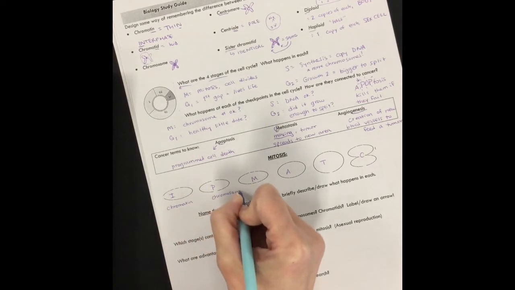Stages of mitosis in order: interphase, prophase, metaphase, anaphase, telophase, and cytokinesis. During interphase, we have DNA in the form of chromatin. Prophase and metaphase, we have chromosomes. Anaphase, those chromosomes get split in half, and we now have chromatids. And then telophase, that chromatid is starting to relax and become chromatin again by the time we reach cytokinesis.